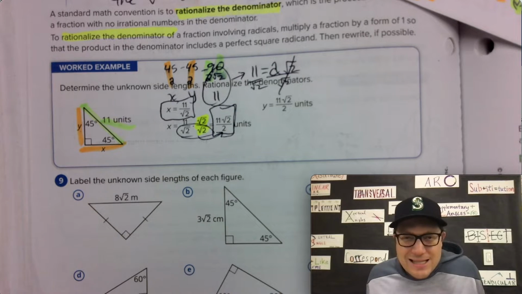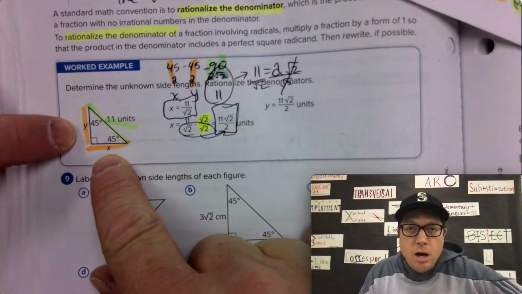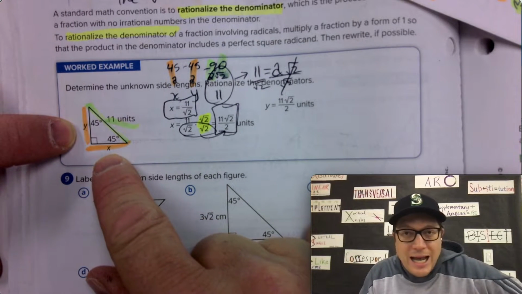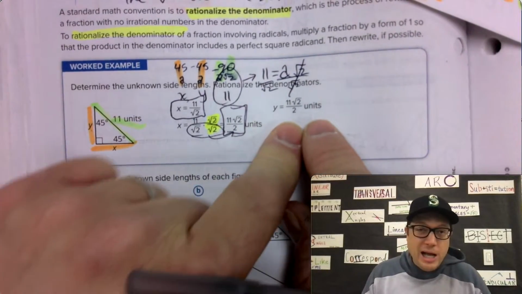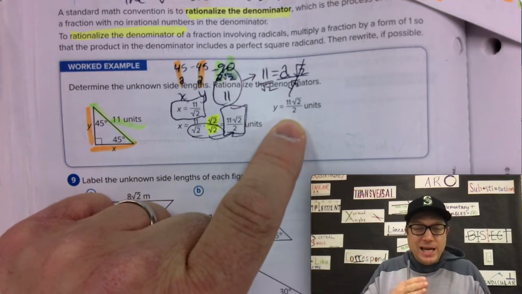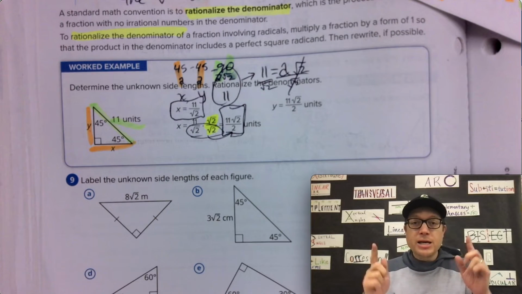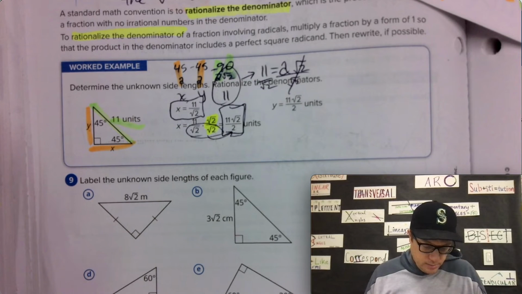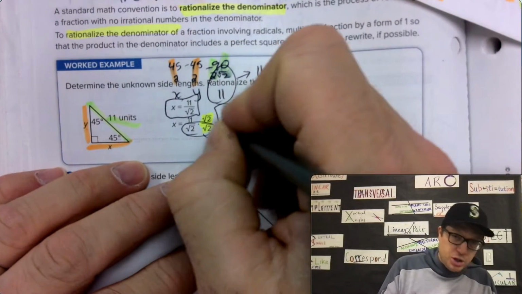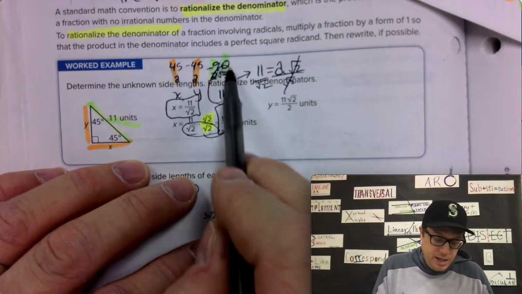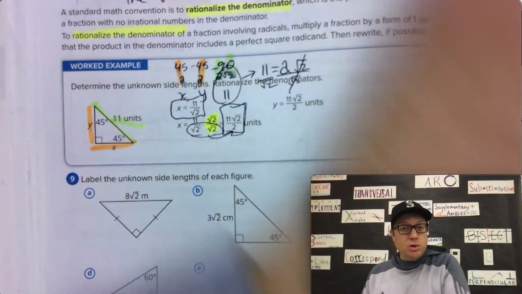And y is the exact same thing. X and y are on isosceles legs of this right triangle, so therefore they match. So we don't have to do any calculation for y. We already did when we calculated x. It's the same answer. Pretty neat worked example, right? There's a rationalize the denominator step. There's the write this process out. And so let's practice that.